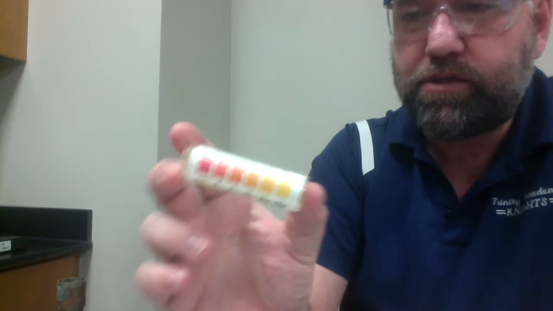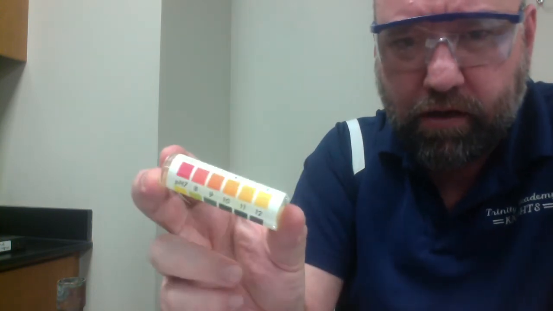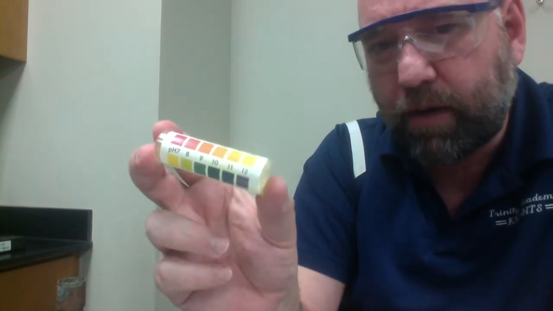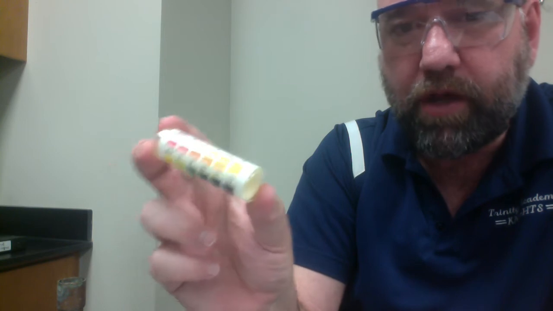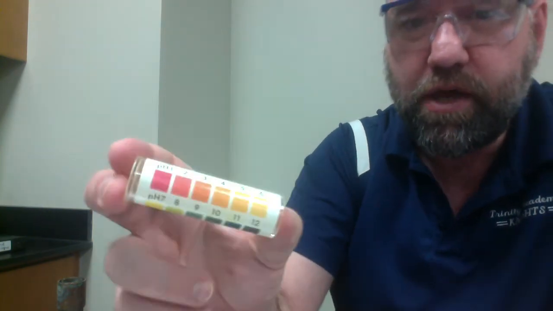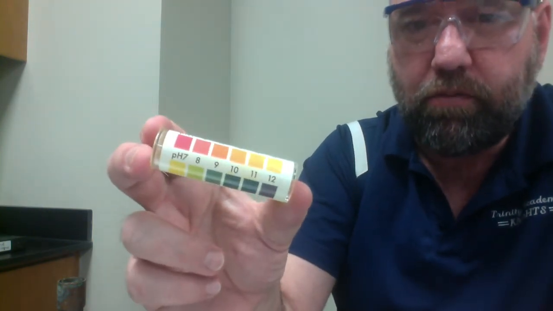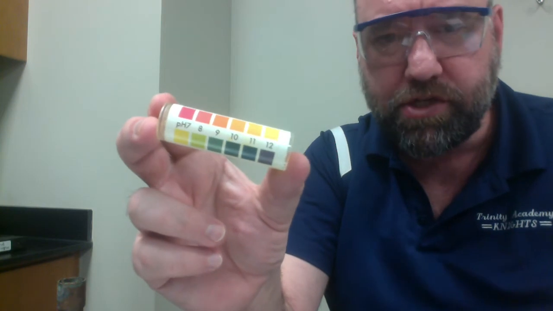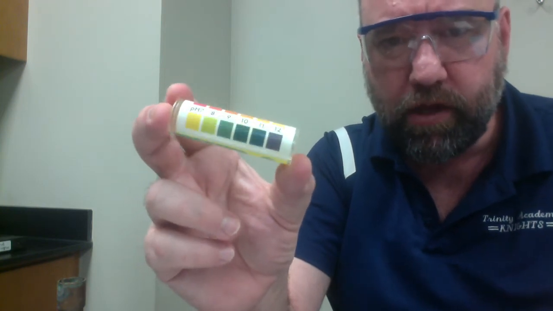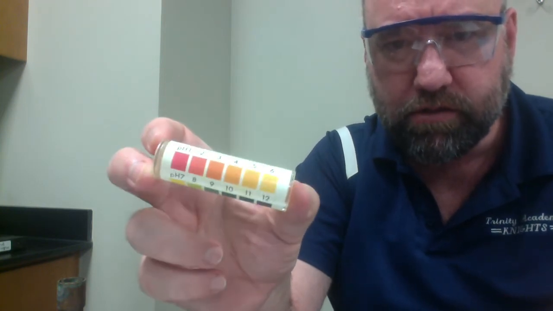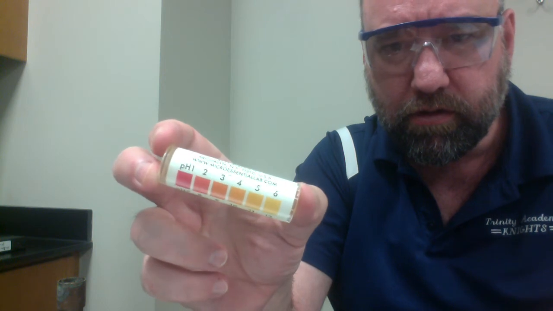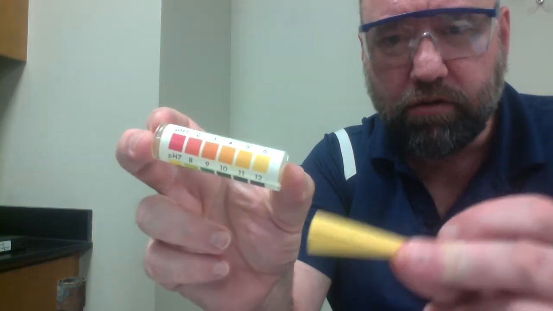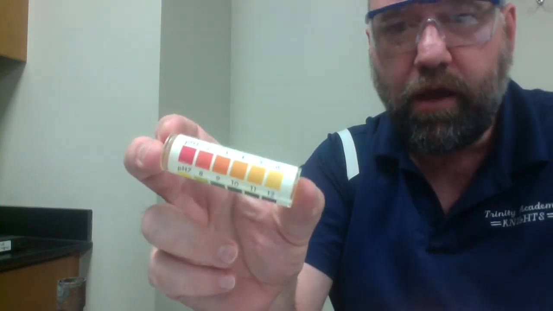That blue on the pH strip is something that those of you that go on and take college chemistry, or even more so probably in biology than chemistry, you study pHs. But neutral pH is 7, and that's the orangish color that the strips are.